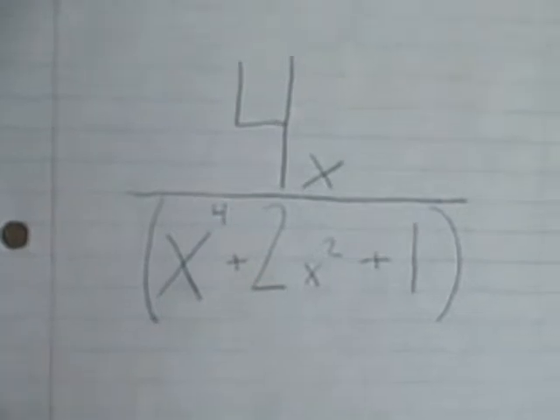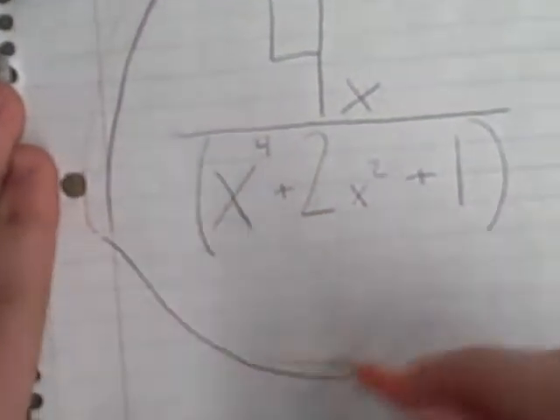And now if we put that on the bottom, we should get something that looks like this. That's the quotient rule.